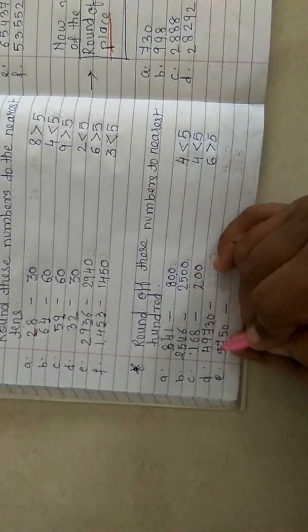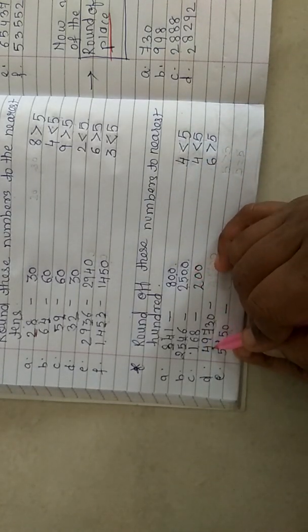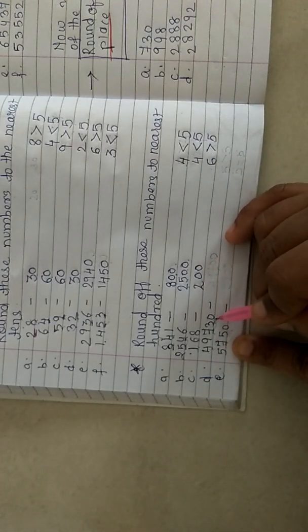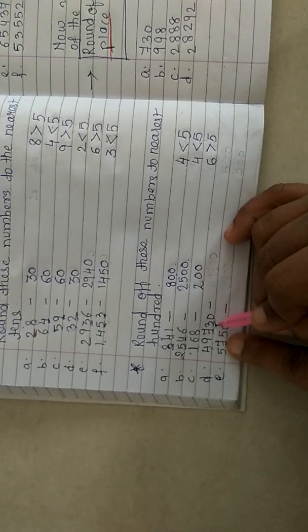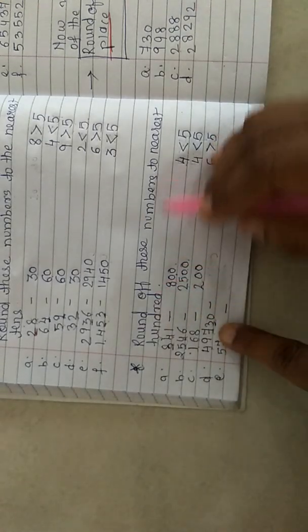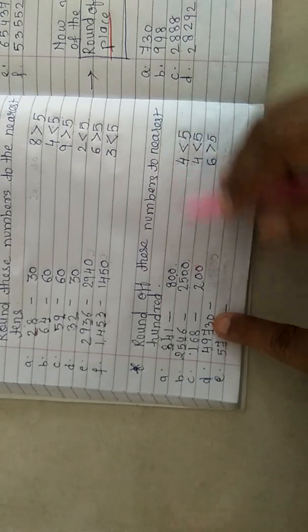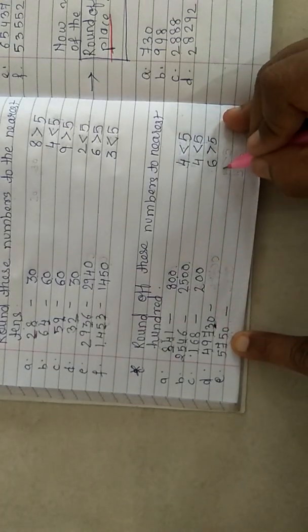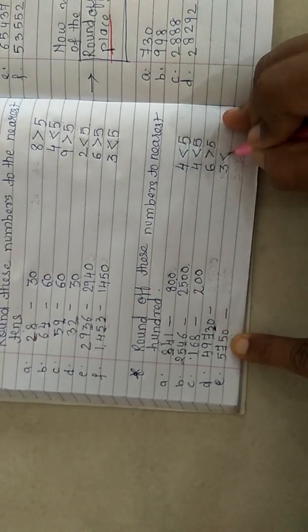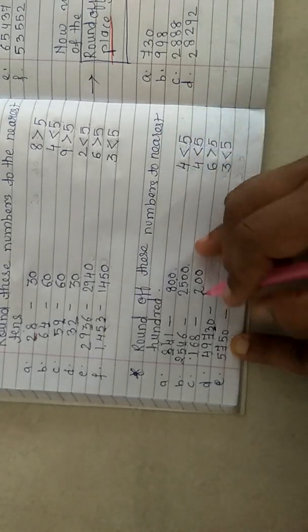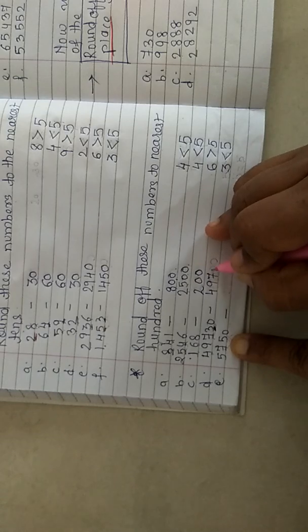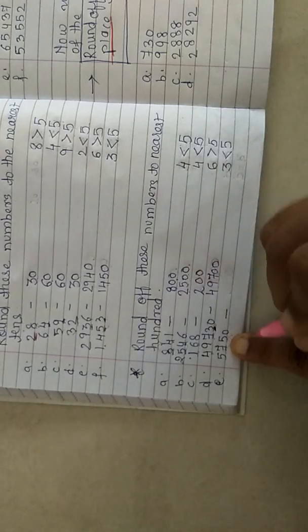Now children, look at this number. It is 49,730. Now the number at tens place, because we have to round off the numbers to the nearest 100. To round off the numbers to the nearest 100, we always have to see the number at tens place, that is 3, and 3 is less than 5. So the number at 100 place will remain as it is, that is 700.